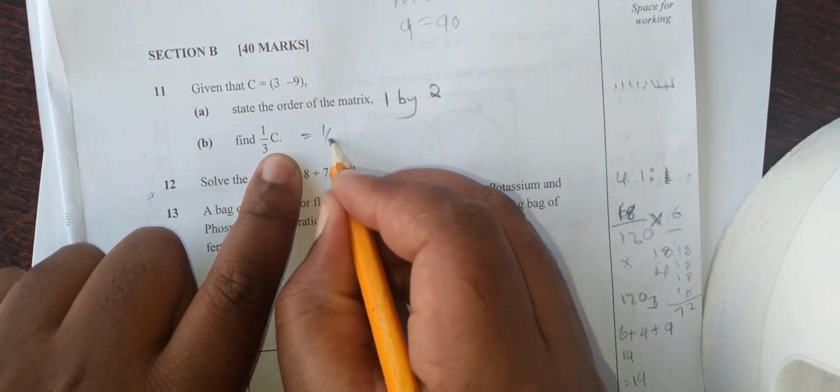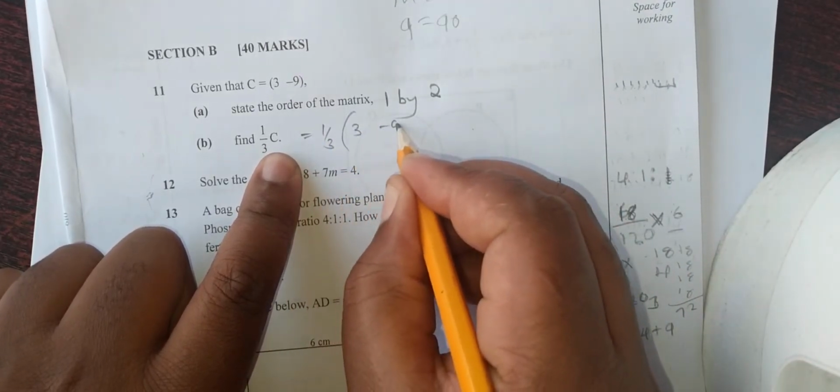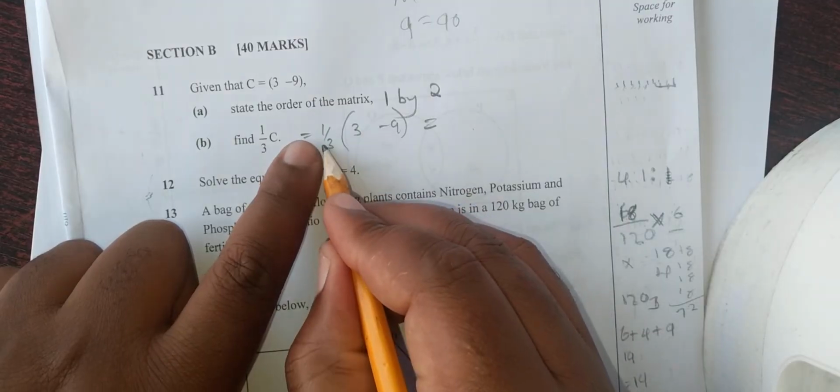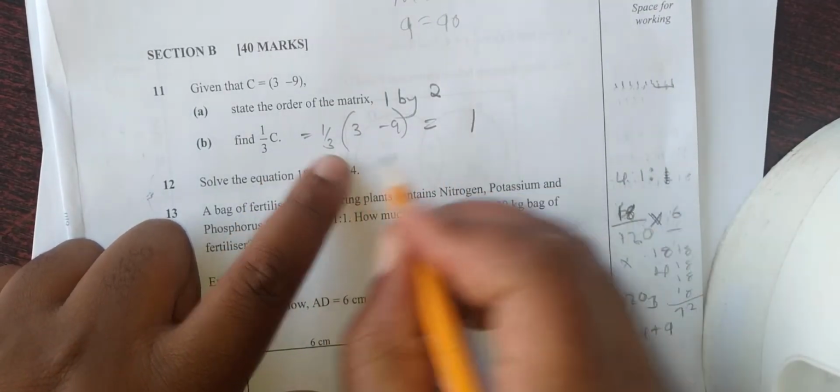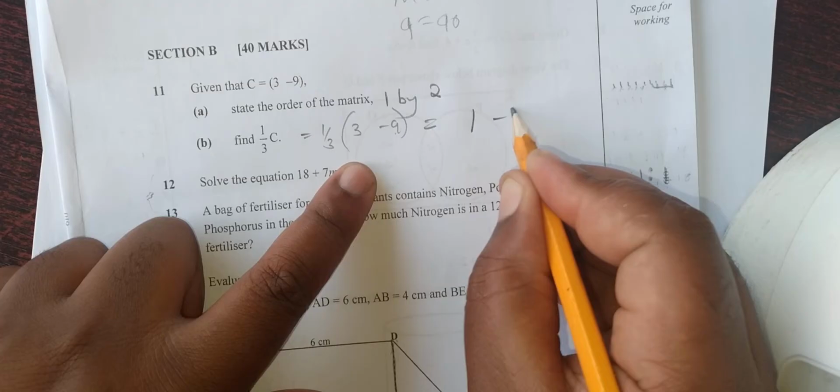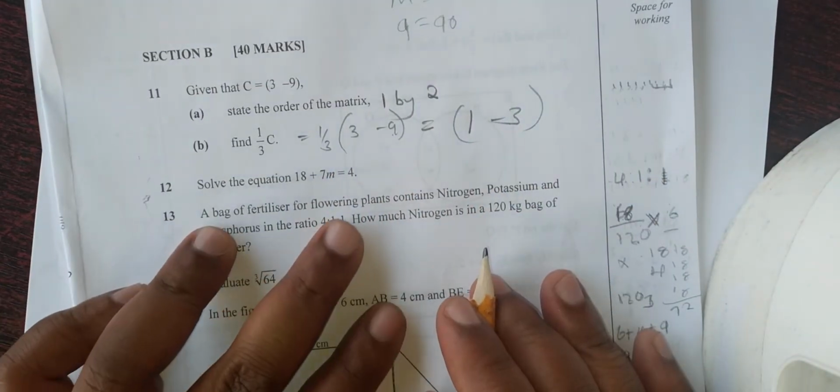So this is 1 over 3, open bracket, 3, negative 9. So 1 over 3 by 3 is 1. 1 over 3 by negative 9 is negative 3. And this one is your answer.